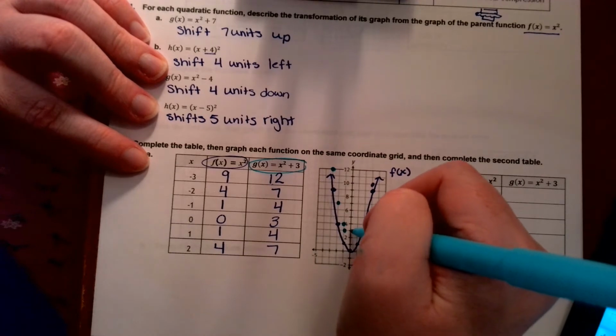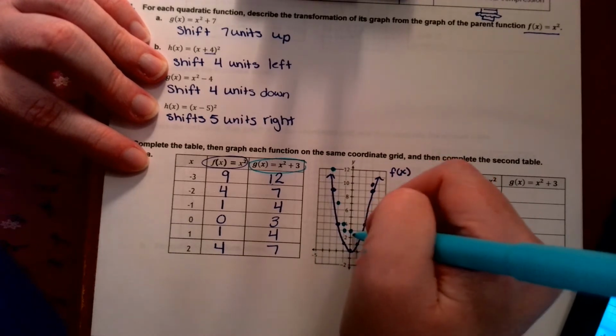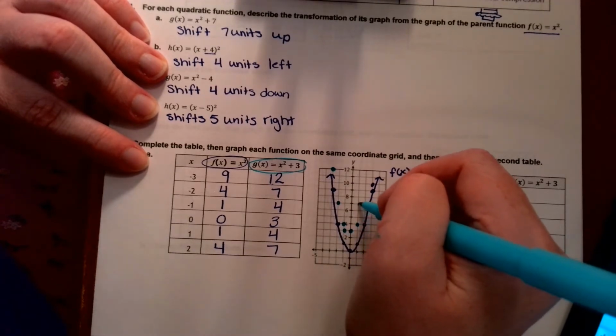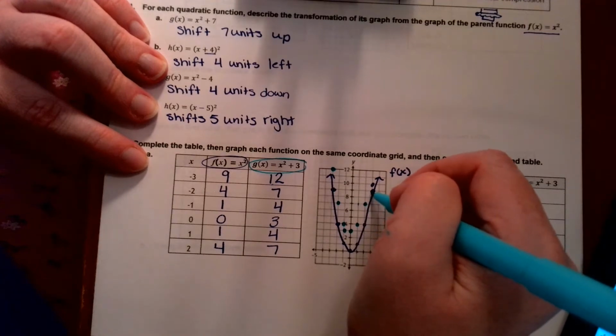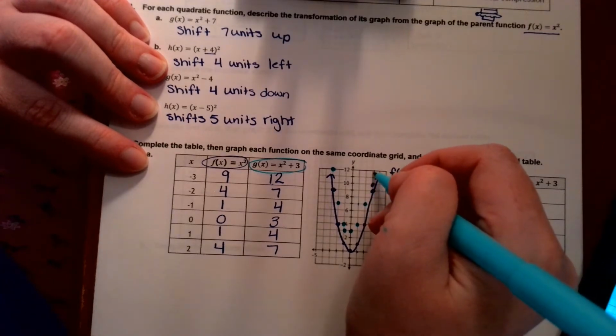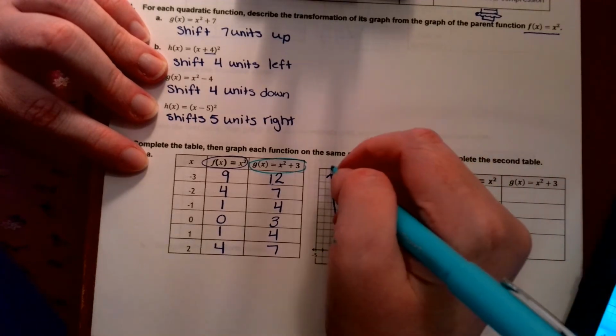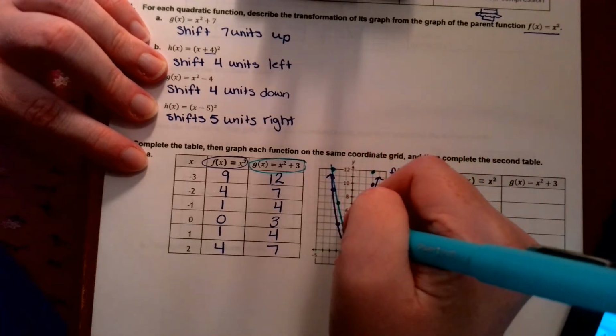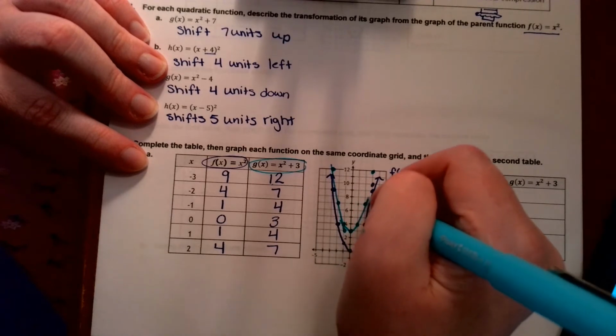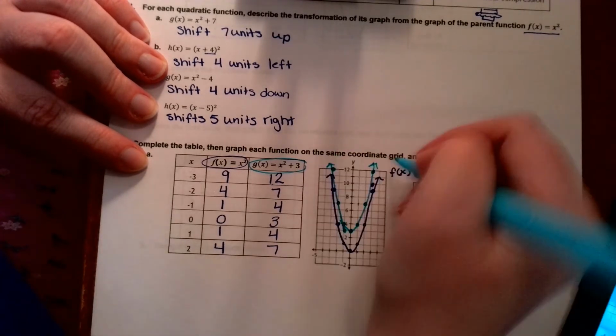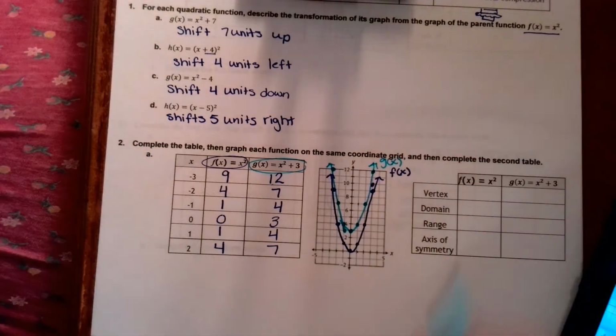And at 0, we have a point at 3. And then it comes back up.